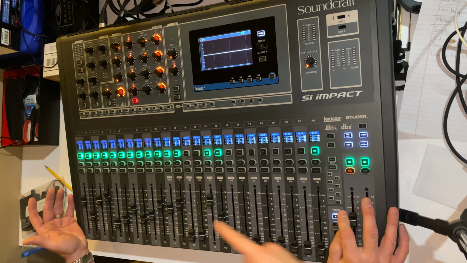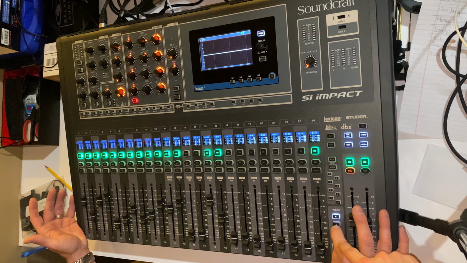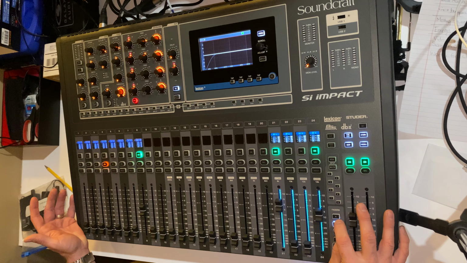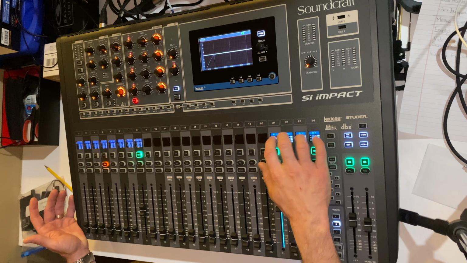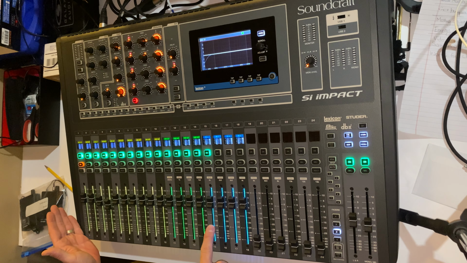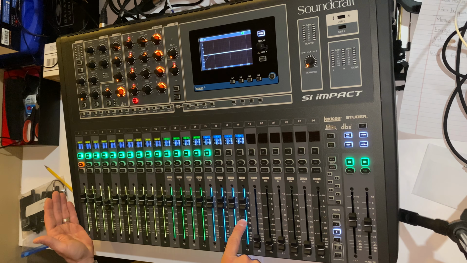A's inputs 1 through 24. That's what we're plugged in. B is also inputs, the rest of them, extra up to 32. And then C is monitors. The yellow is the monitors. The blue is effects sends.